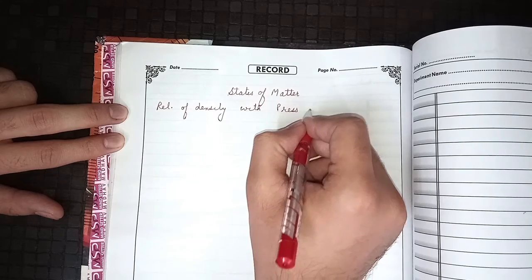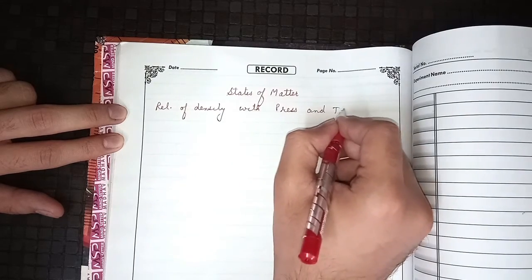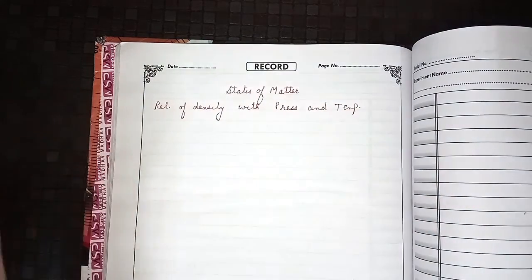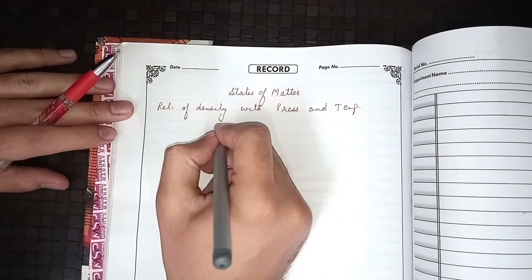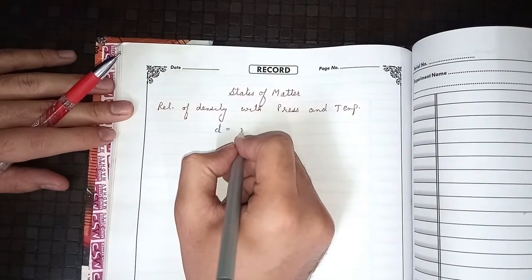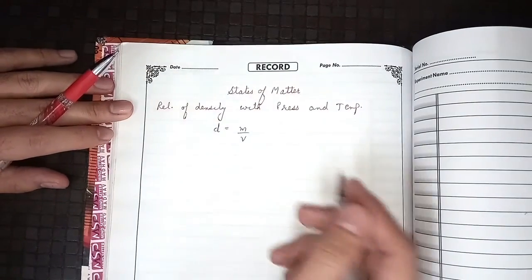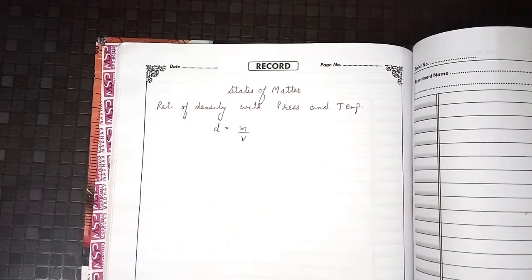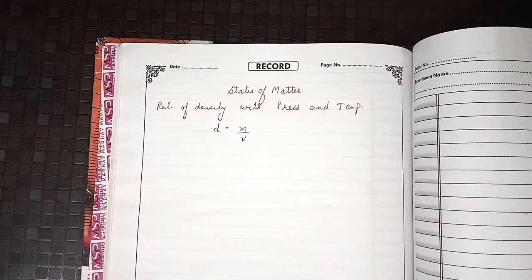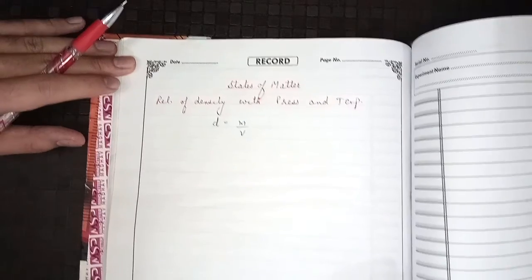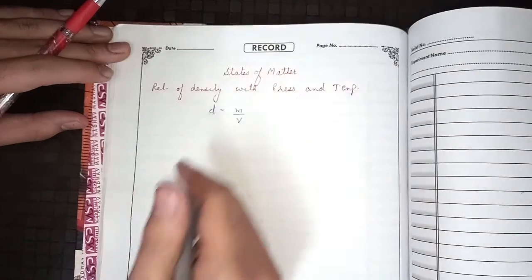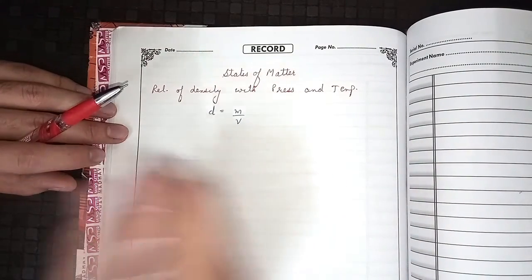So you all know what is density. Density is mass over volume. D is equal to mass over volume, and we have to check its relation with the pressure and temperature, that is, what is the effect of pressure and temperature over the density of a gas and its other applications.